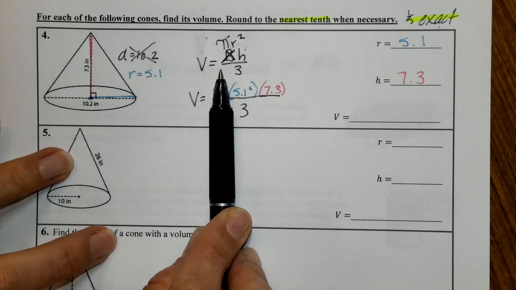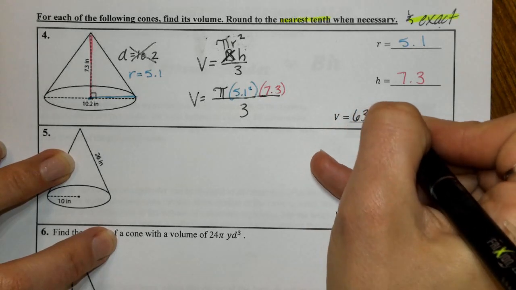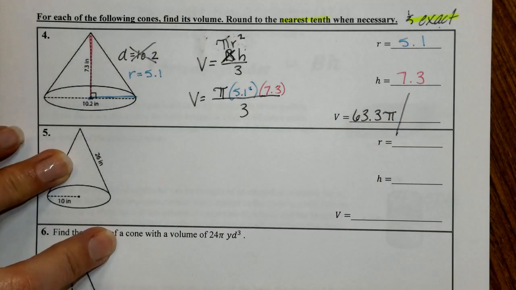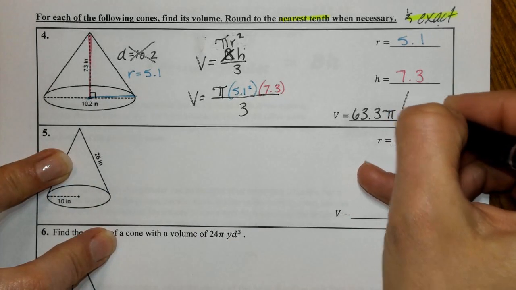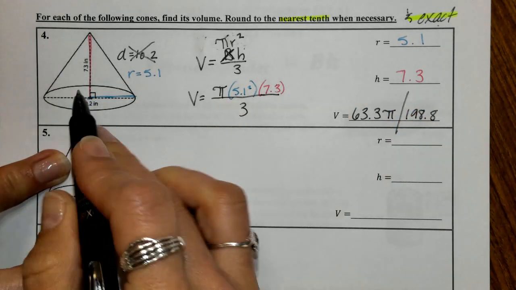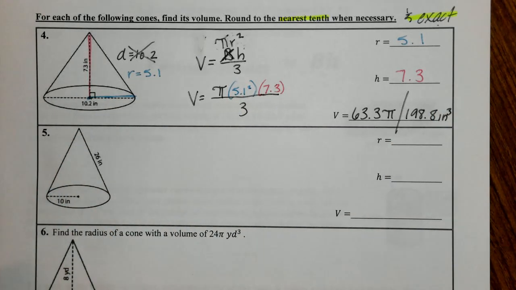When we do that, we're going to get 63.3, and now we bring that pi back. If we plug it all into the calculator with pi, rounded to the nearest tenth, we're going to have 198.8. We have inches, and we are at volume, so we have inches cubed.